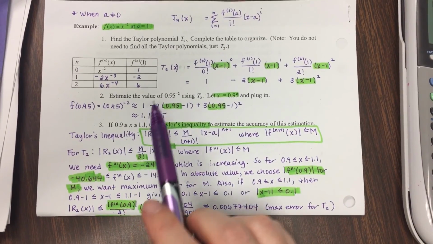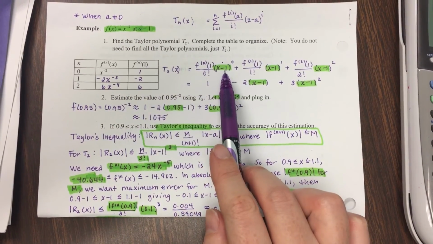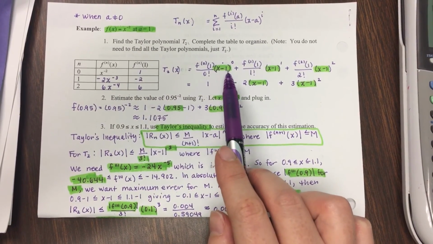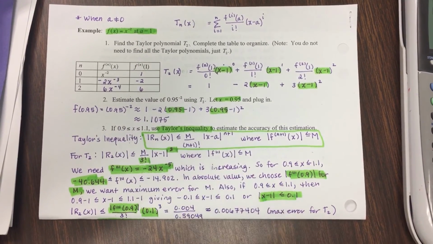So here's an example of how we can still estimate a function's value even if we shift our polynomial. Our polynomial shifted right 1 here. It's still a good estimator as long as we stay near this a value, this 1 value.